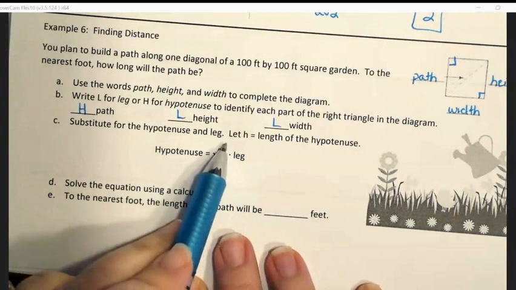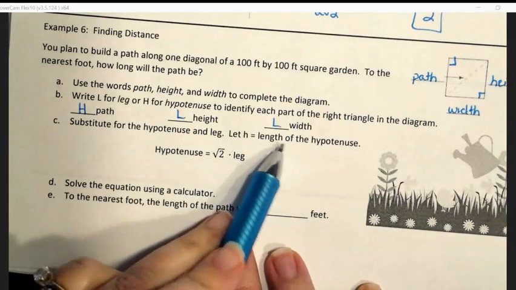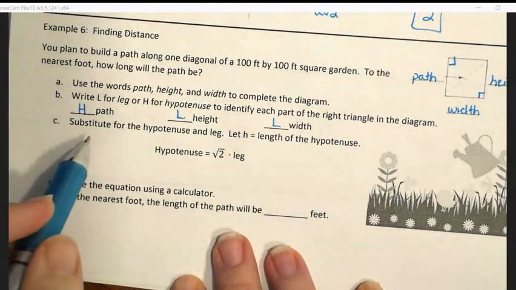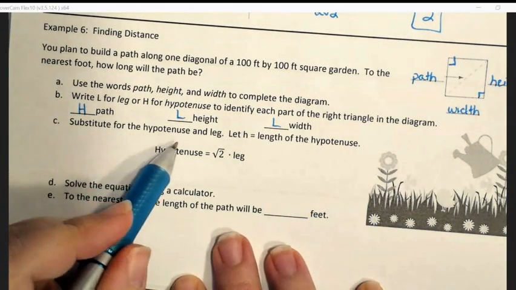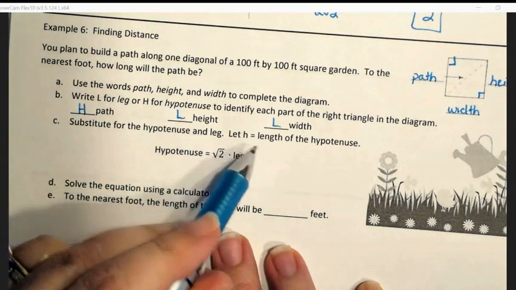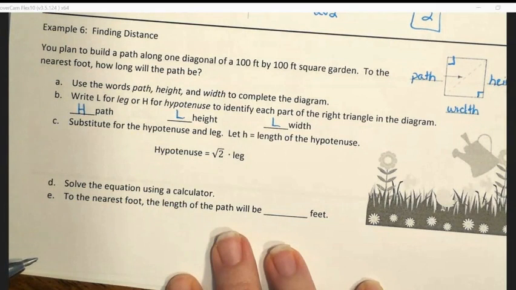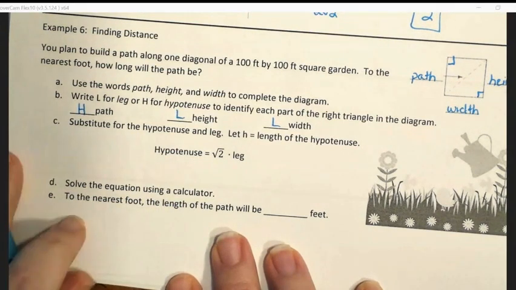Substitute for the hypotenuse and the leg. Let H equal the length of the hypotenuse. So substitute for the hypotenuse. Let H equal the length of the hypotenuse. What in the world are they wanting us to do? Solve the equation using a calculator.